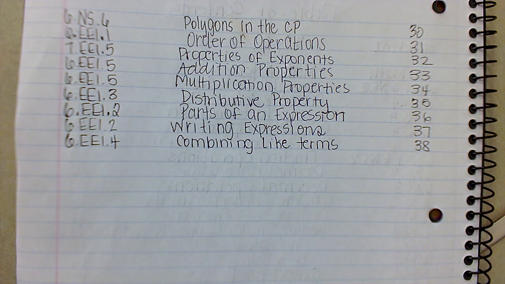Don't forget to write your page number at the bottom. I'm on page 38.